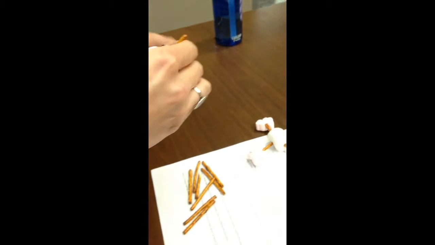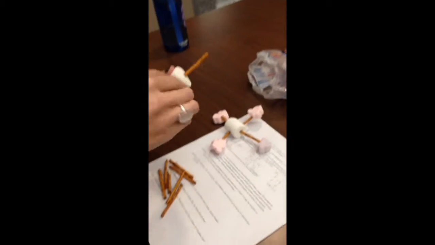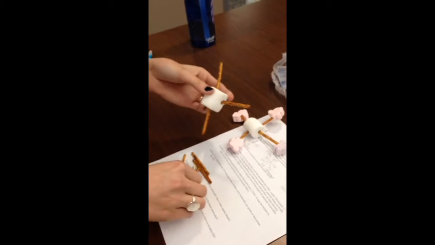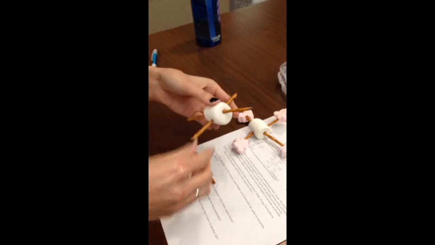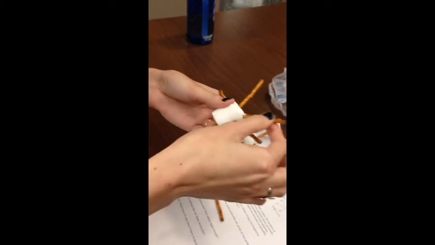PCl6. Okay, this is going to be the phosphorus. It's going to be the giant marshmallow. I'm just going to go ahead and put 6 sticks in here. Try and get the angles to be as true as possible to the 3D shapes. That's 4.